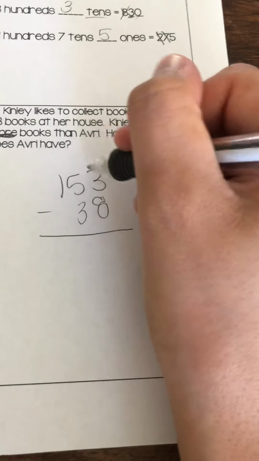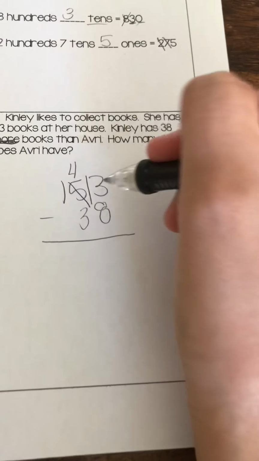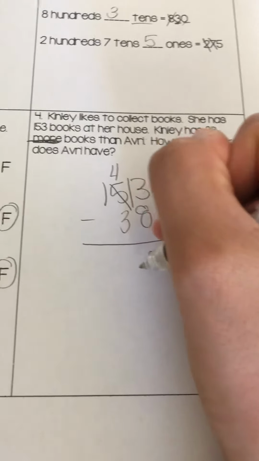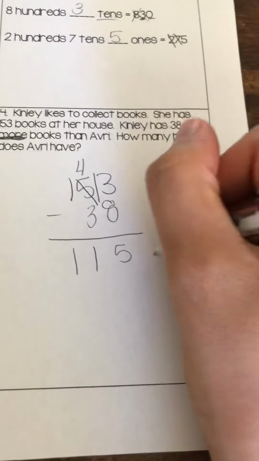3 minus 8, I can't do it, so I need to go next door. Get 10 more, that 5 turns to a 4. That turns to 13. 13 minus 8 is 5. 4 minus 3 is 1. 1 minus nothing is 1. So Avery has 115 books.